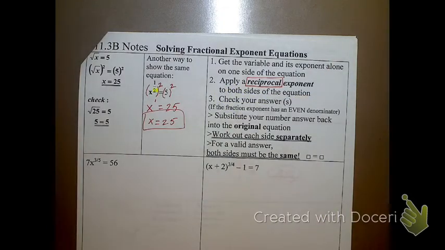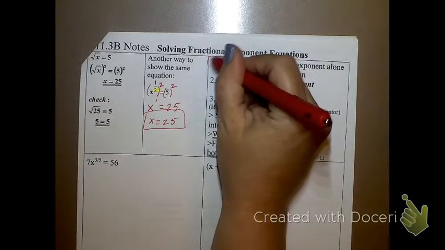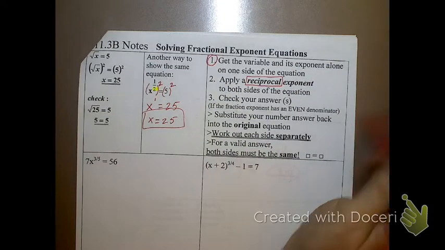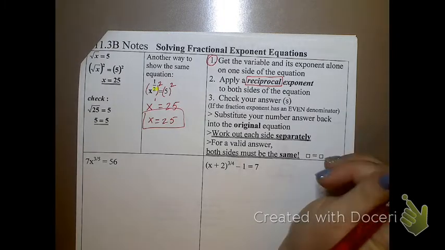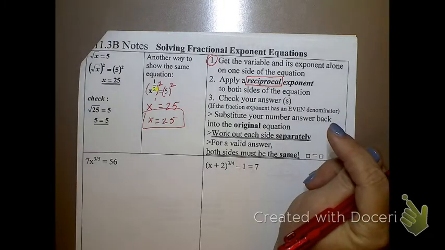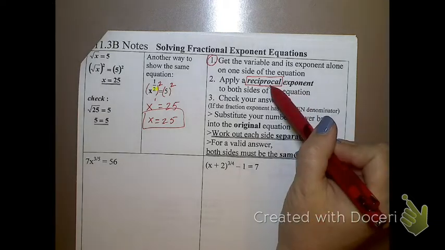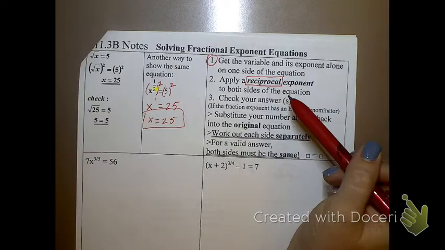If the denominator is odd, you do not need to check it as long as you're confident that you did the process correctly. Okay? The rest of it is still the same. So the first thing you're going to do is get the variable that has the fractional exponent by itself, and then you're going to raise both sides to a power, and the power you're going to choose is the reciprocal of whatever fraction it is.